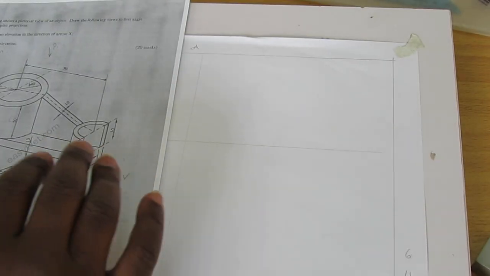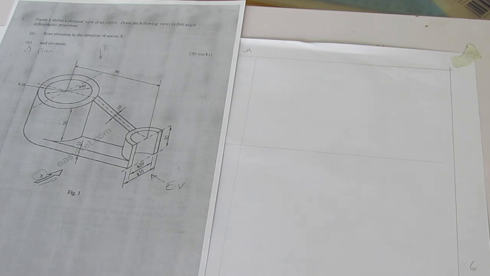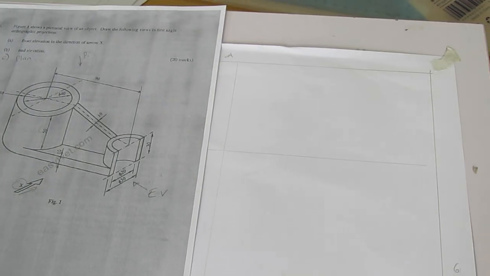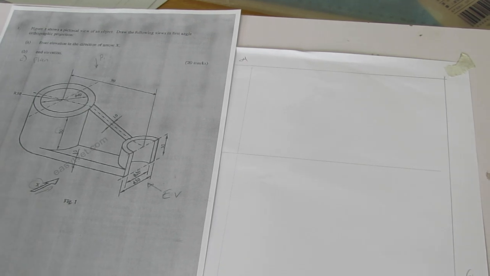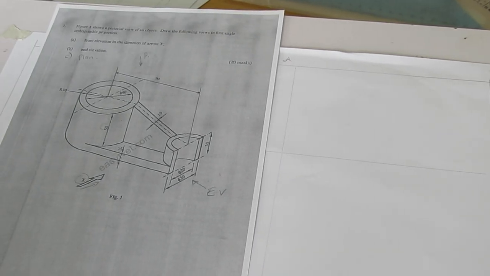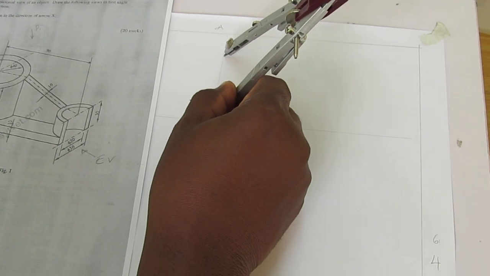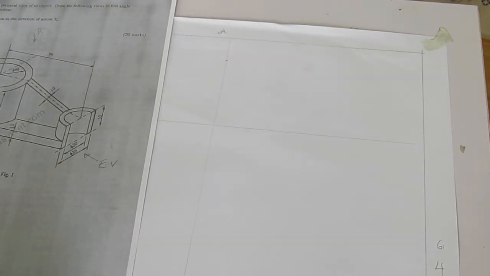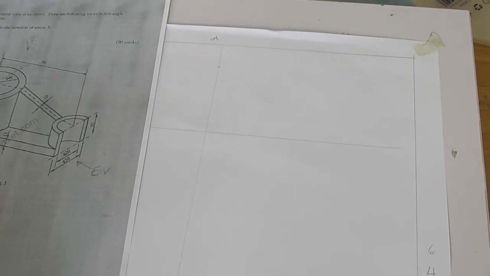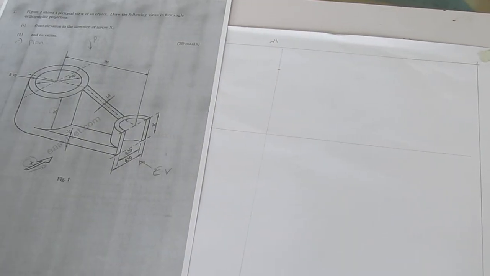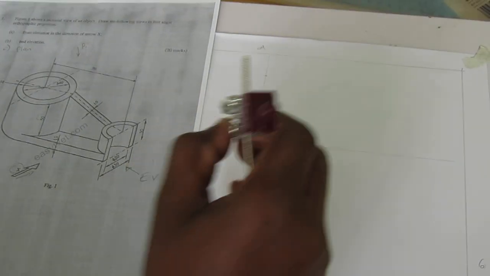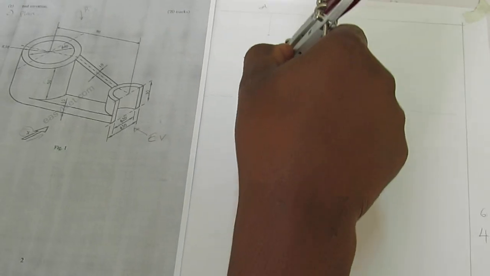I'll take my compass and measure the 60, like that. From here upwards, I'll make an arc of 60. We will also have a small curve here of 10. I can just indicate that 10 here.